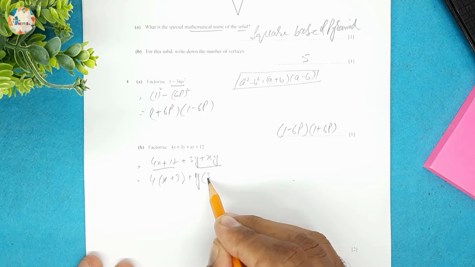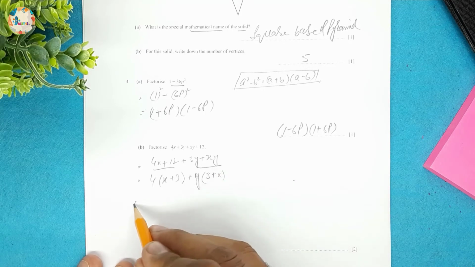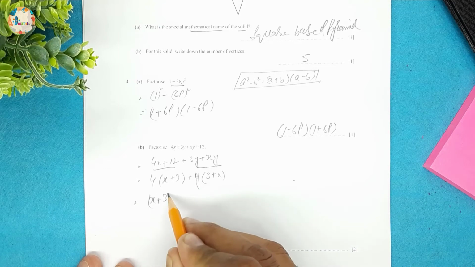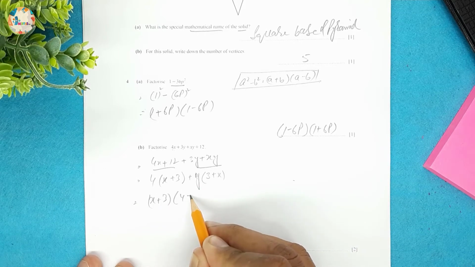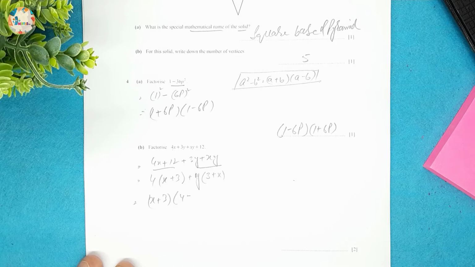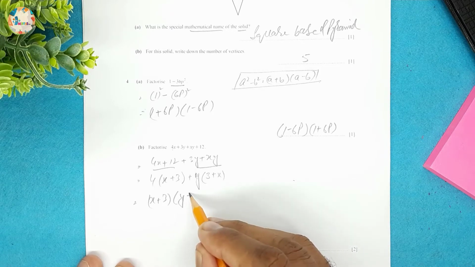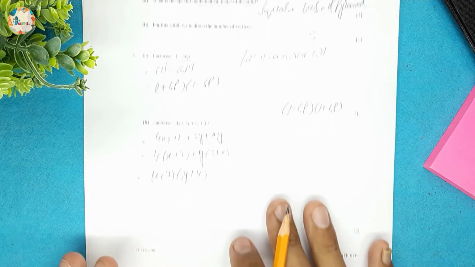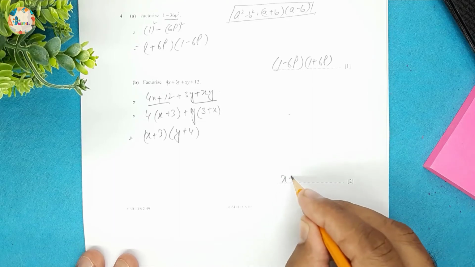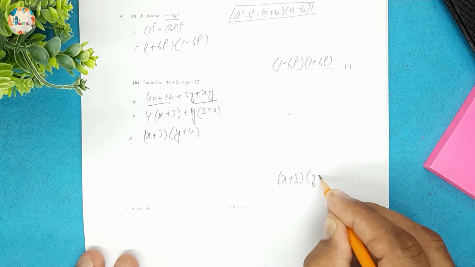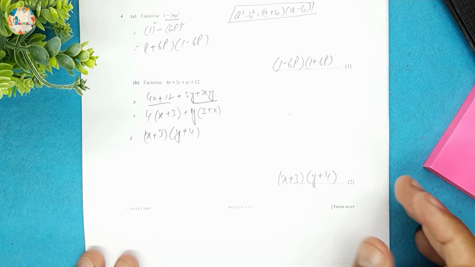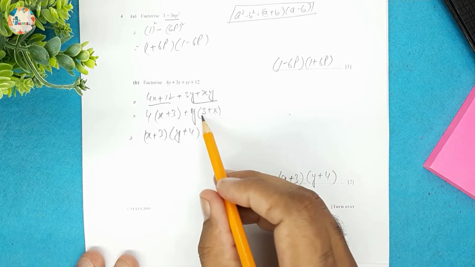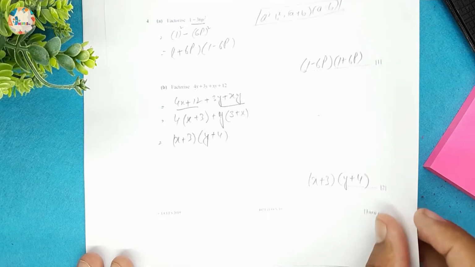So inside will be 3 plus x, or we can write x plus 3. So this will be x plus 3 into 4 plus y, or y plus 4. So our final answer will be x plus 3 and y plus 4. This makes no difference if you're writing 3 plus x or x plus 3.